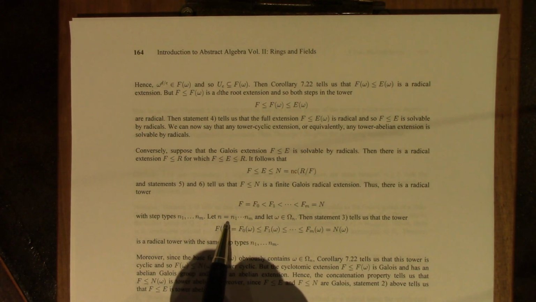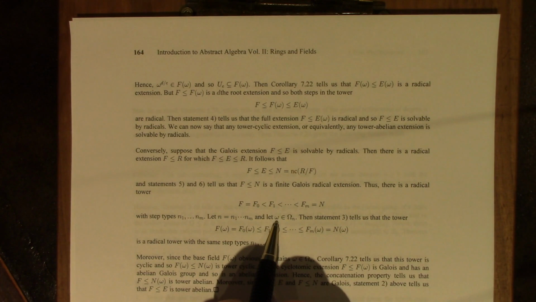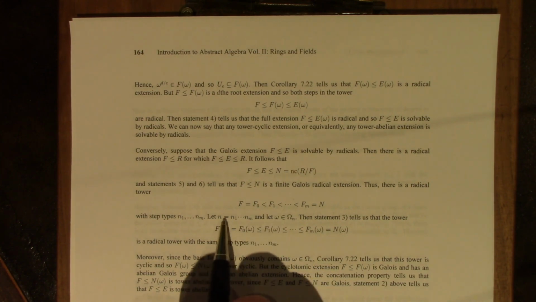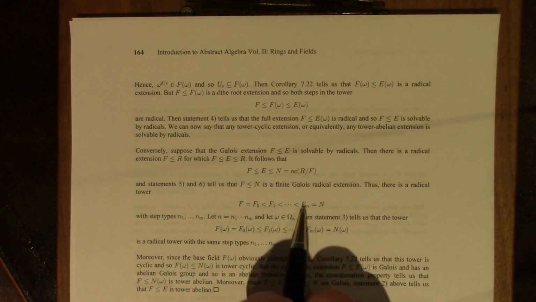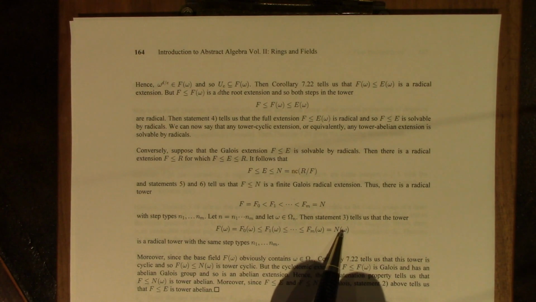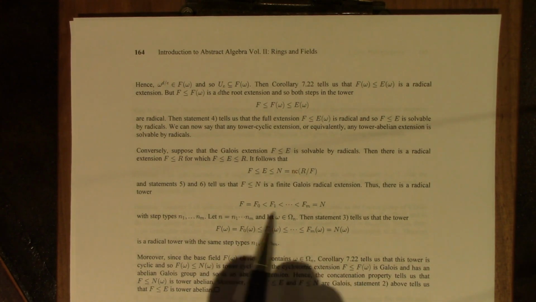If we take the product of the step types, take a primitive root of unity of that product, and lift this by that particular omega, we get this. This is a radical tower, according to statement 3, with the same step types, N1 through Nm.